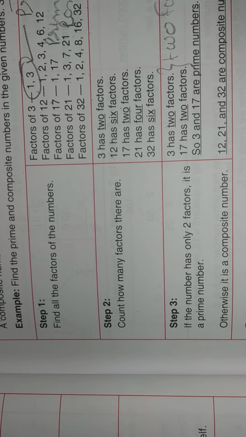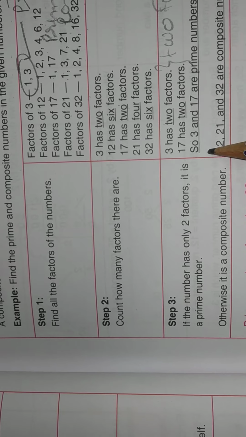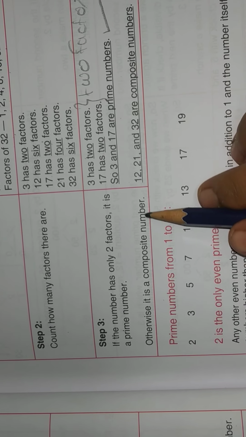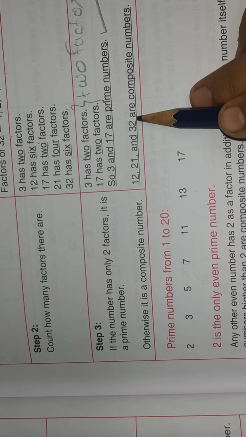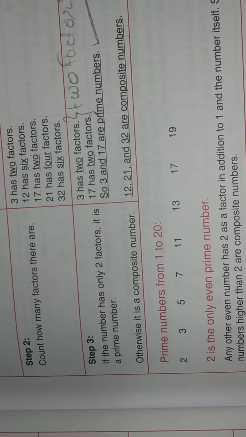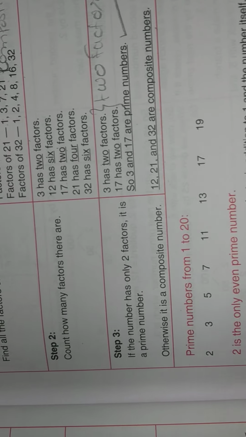So 3 and 17 are prime numbers. Otherwise it's a composite number. 12, 21 and 32 are composite numbers. जो 12, 21 and 32 हैं वो क्या हैं? Composite numbers.